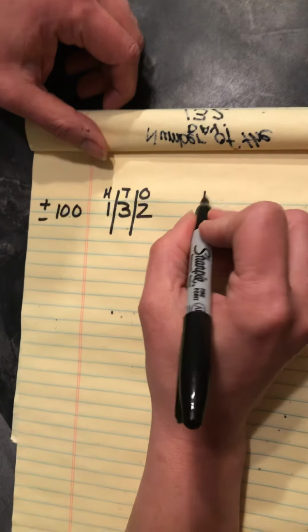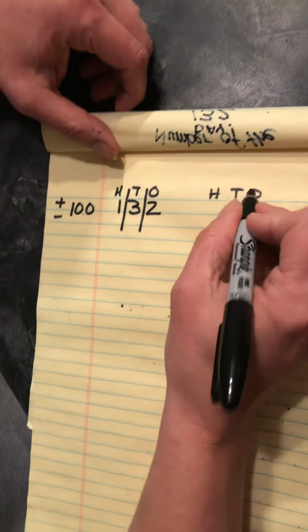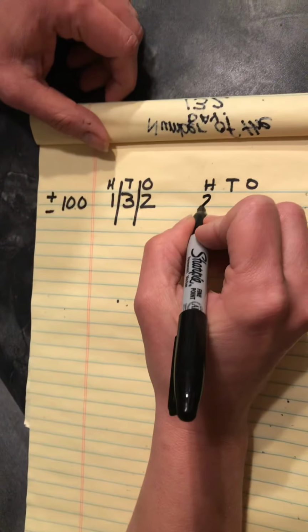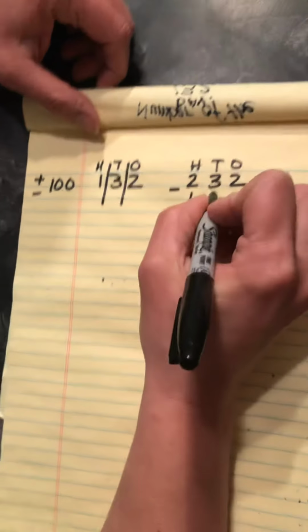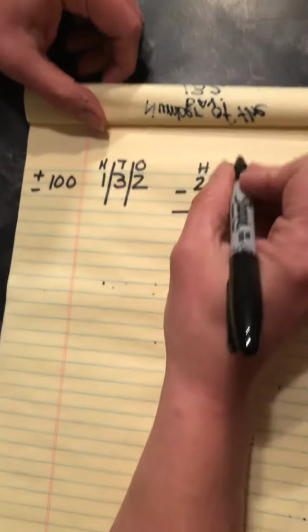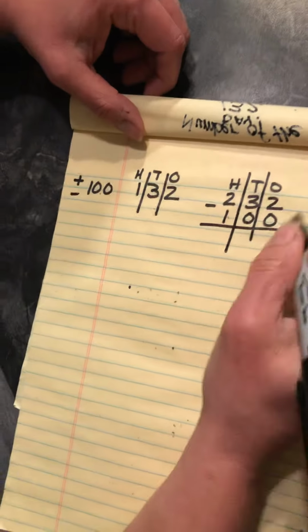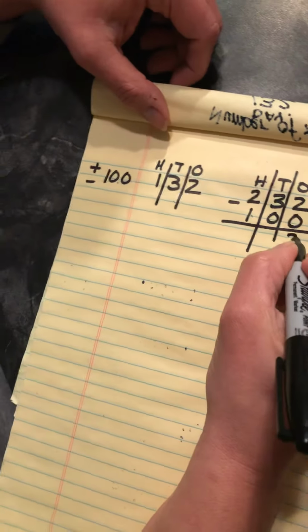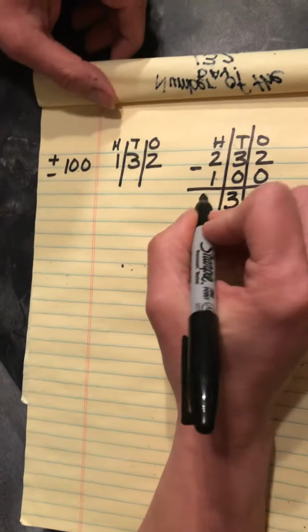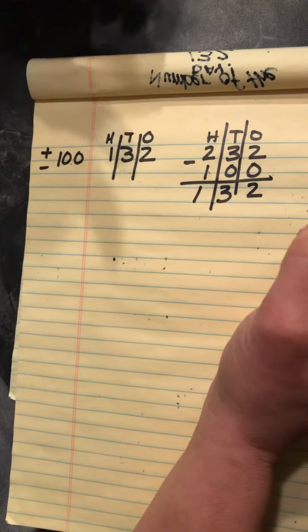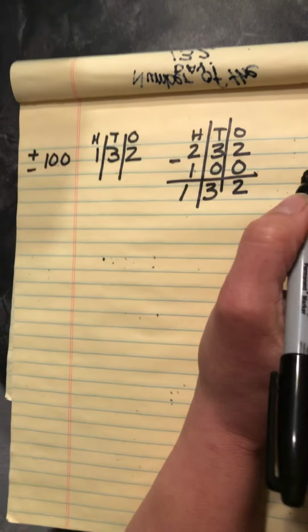So if I think to myself, hundreds, tens, ones. If I had 232 and I took away one group of 100 and I lined up my columns, 2 take away 0 is 2, 3 take away 0 is 3, and 2 take away 1 is 1. So we get my 132.